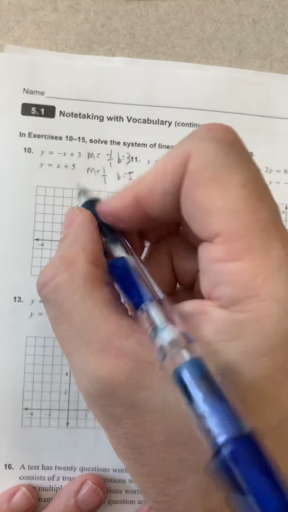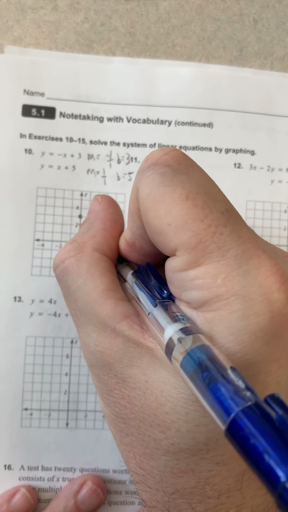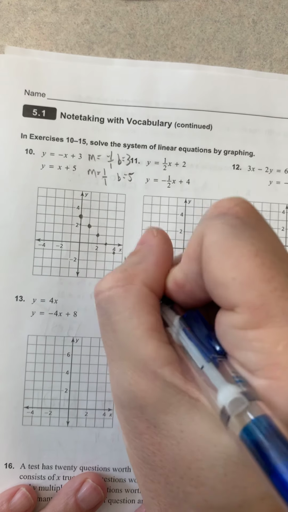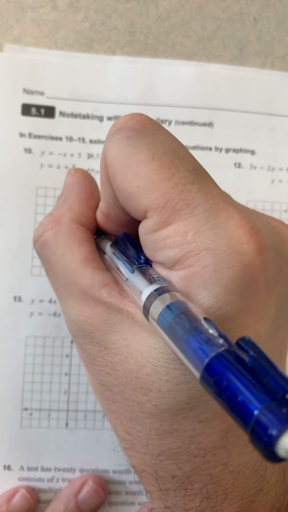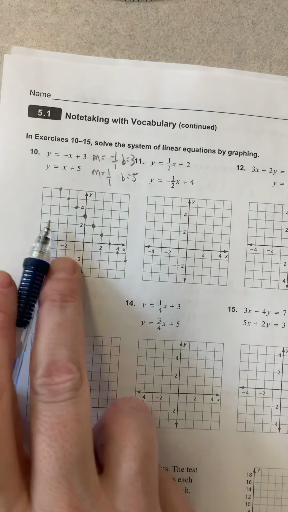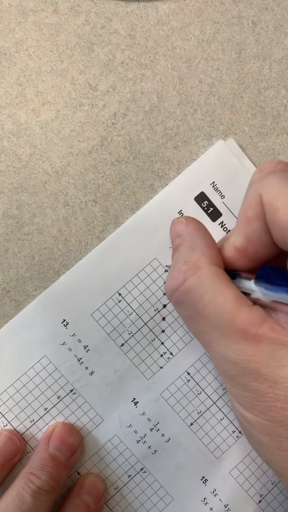B of 3, right there. Down 1 over 1, negative slope. And I'm going to continue this down, making these points, and I'm going to continue it up, making these points. Why am I putting multiple points on there? Because I'm hoping that when I graph this other one, I get a point that they have in common.